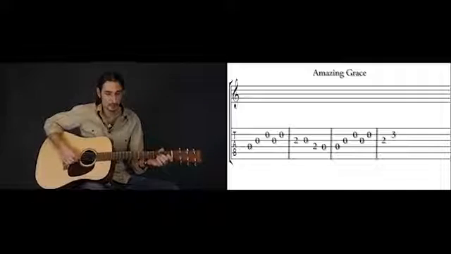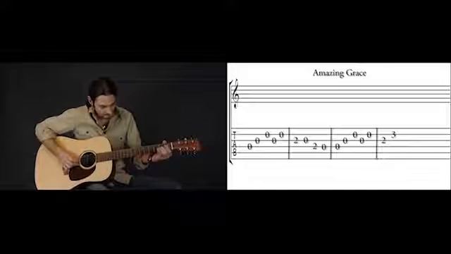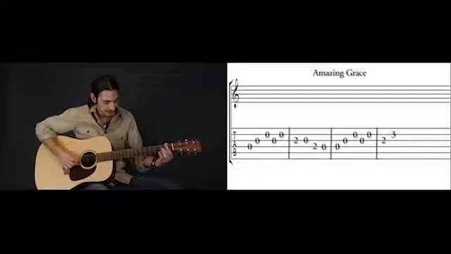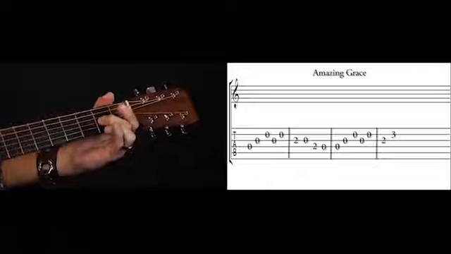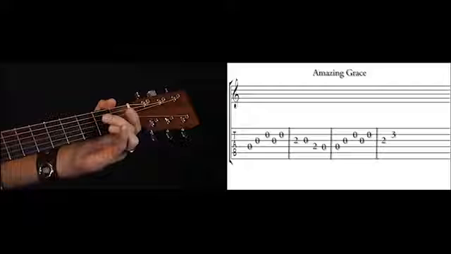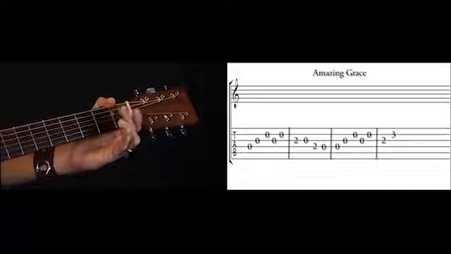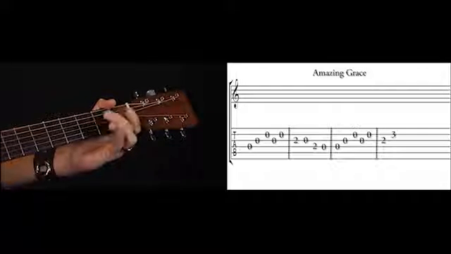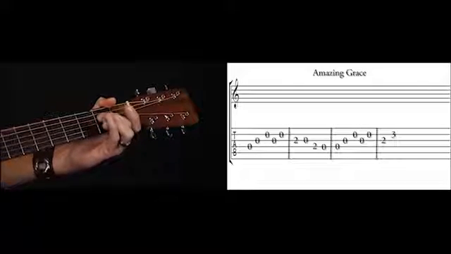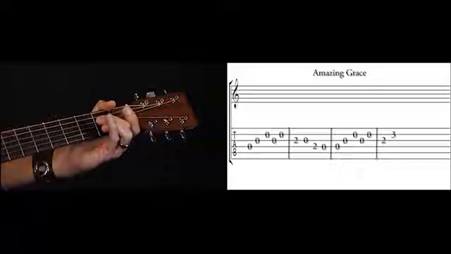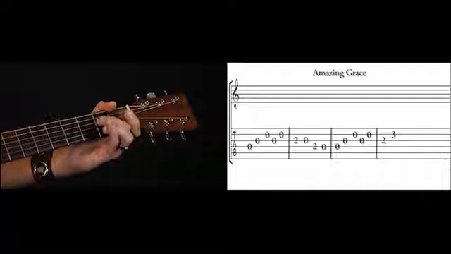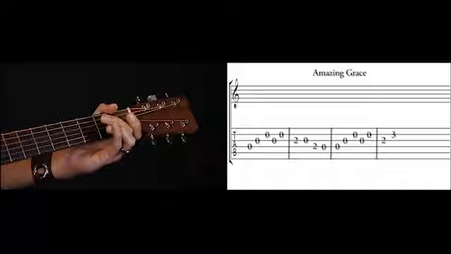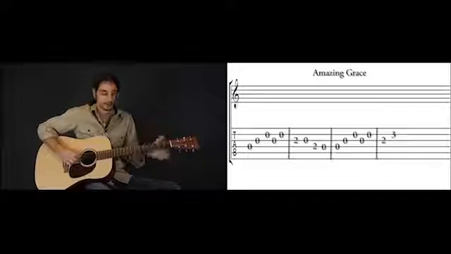Now, once you get that down, let's move on to the second part. So we're going to put our second finger on the second fret, G string. So second fret to open G. And then basically the same thing on the D string. So let's put both parts together.